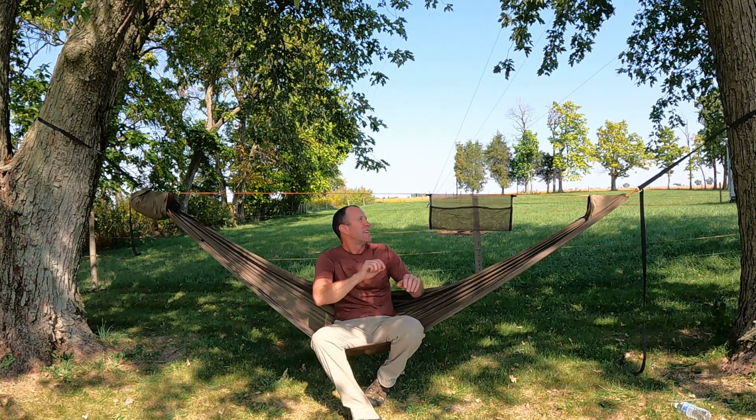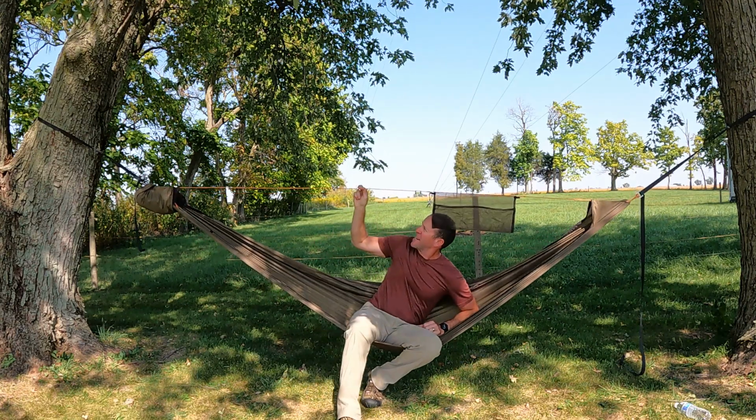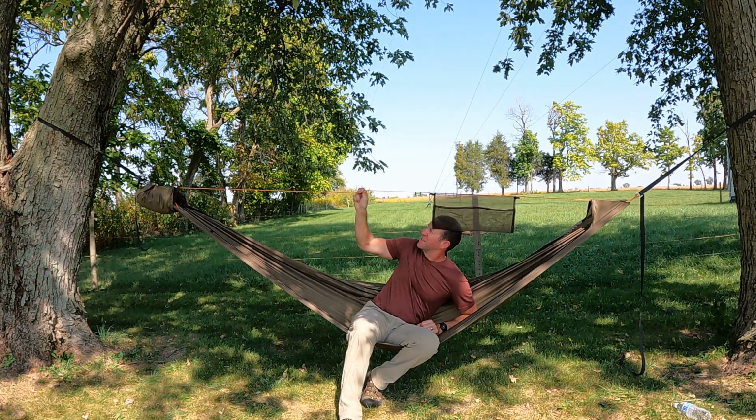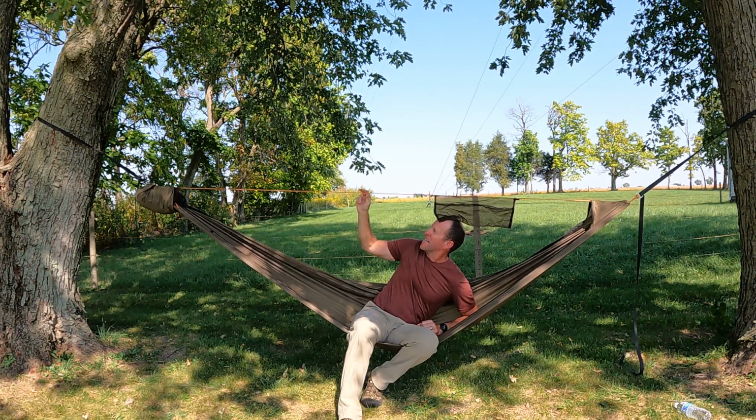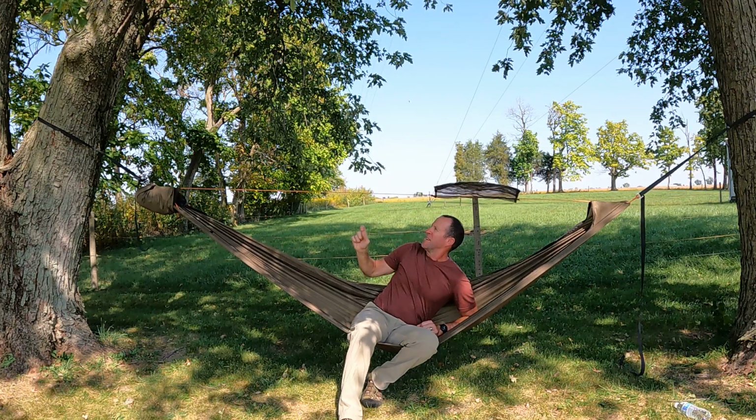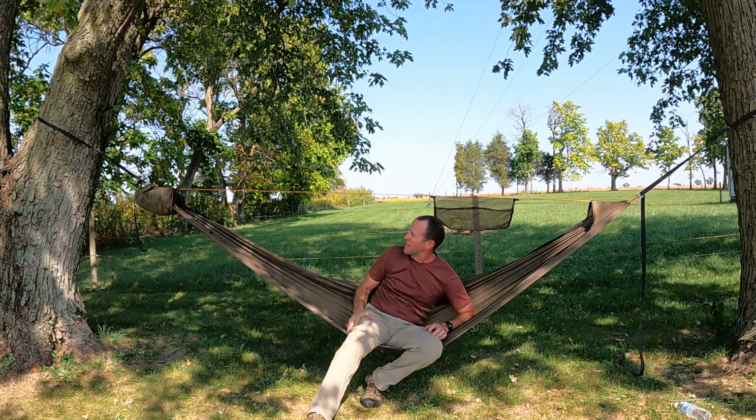Put weight on the hammock and then reach up, and you want to try and rotate this. Take your fingers and bend that. You should be able to do that. Not super easy, but you shouldn't be able to play a tune on that string either.